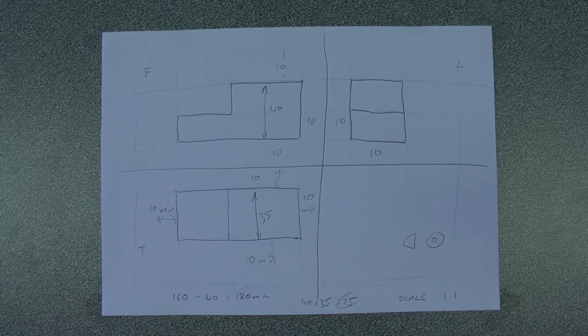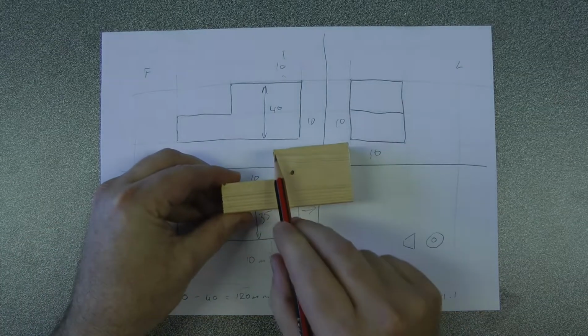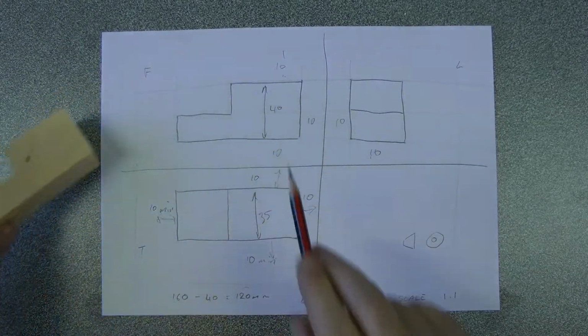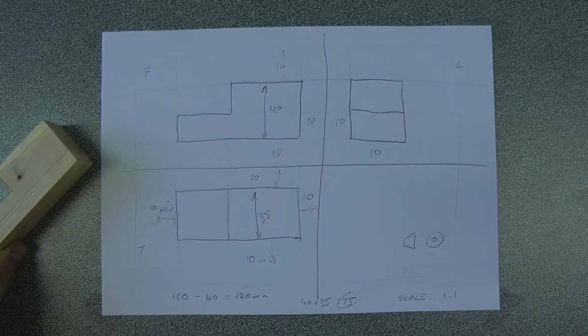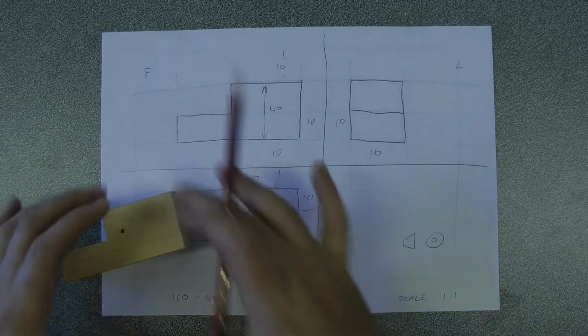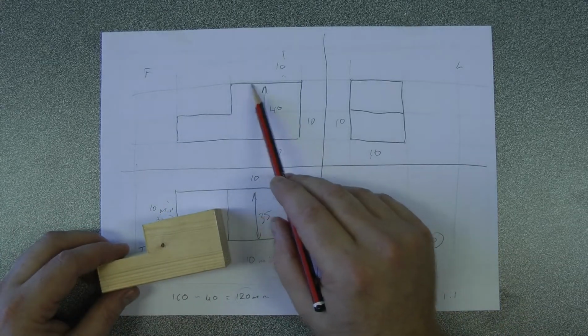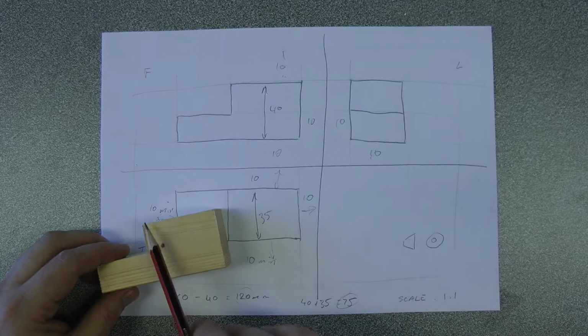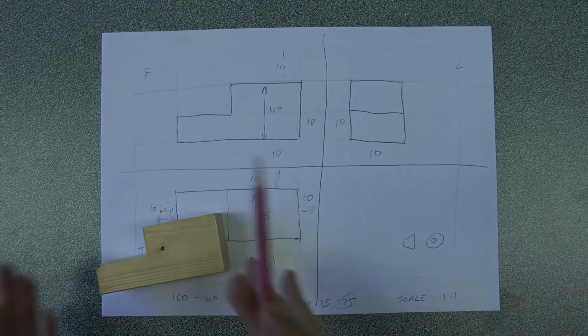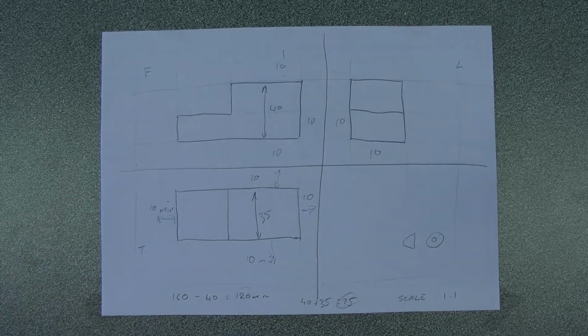And a scale of 1 to 1 means that 1 millimeter measured on the shape and 1 millimeter measured on the drawing is the same thing. If I had a bigger shape, I could use a scale perhaps of 1 to 10, where every millimeter here on the paper would represent 10 millimeters on the shape, and the shape would then be 10 times bigger.